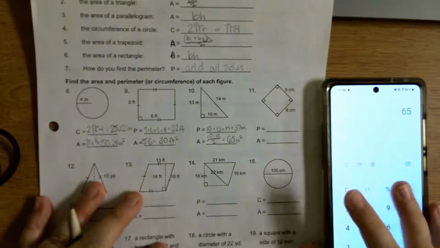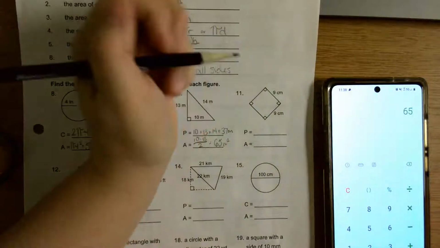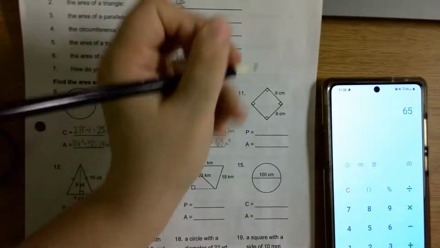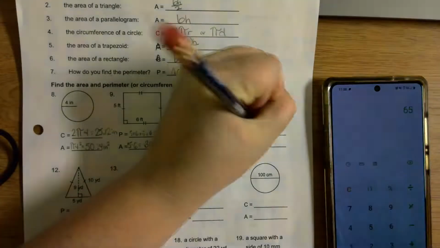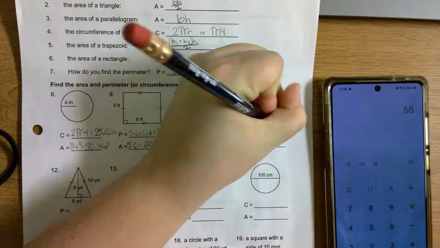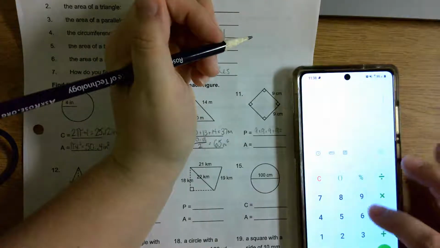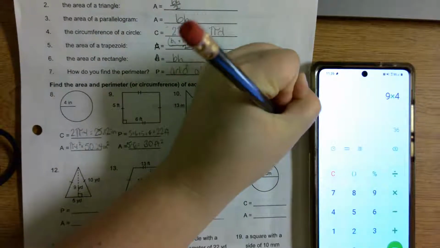All right. We have what could be considered either a rhombus or a square or a rectangle. So perimeter, we're going to add all 4 sides. So 9 plus 9 plus 9 plus 9, which is the same as saying 9 times 4. So our perimeter is 36 centimeters.